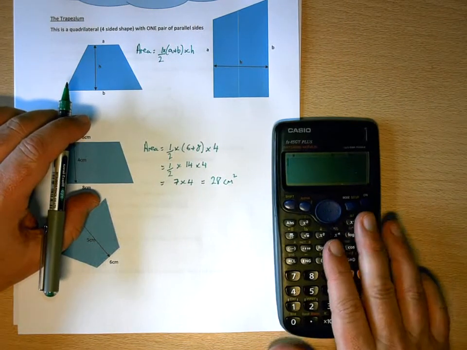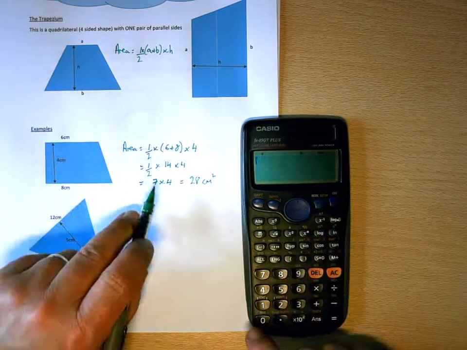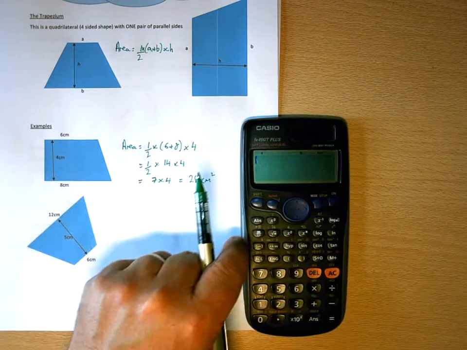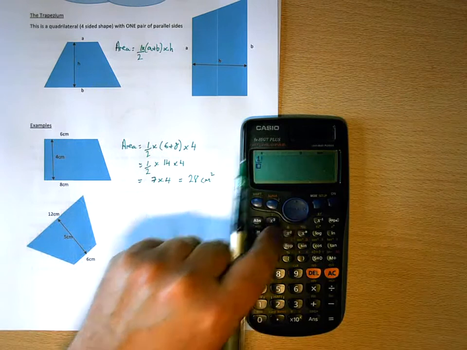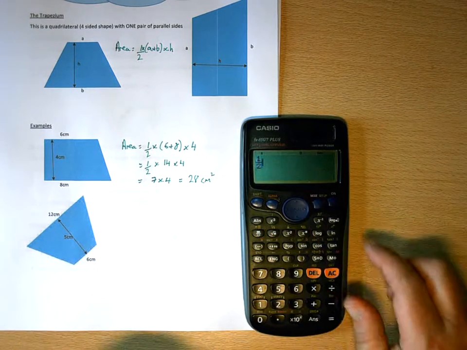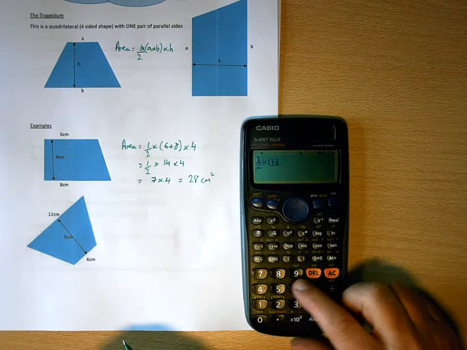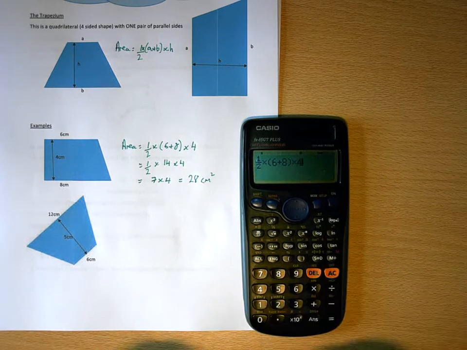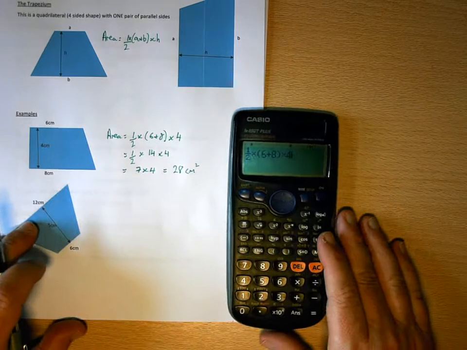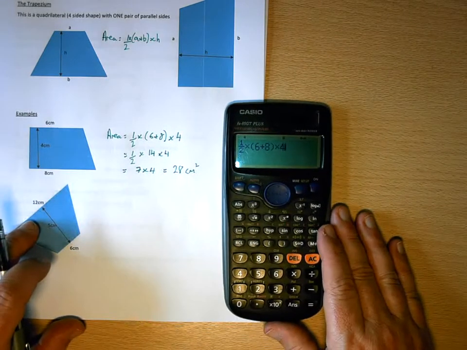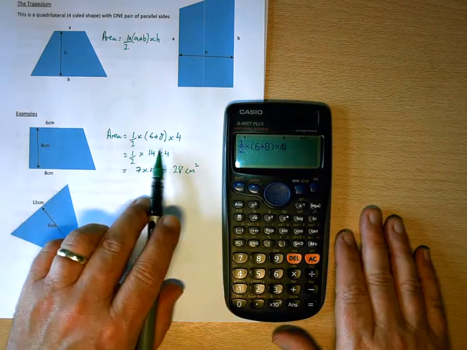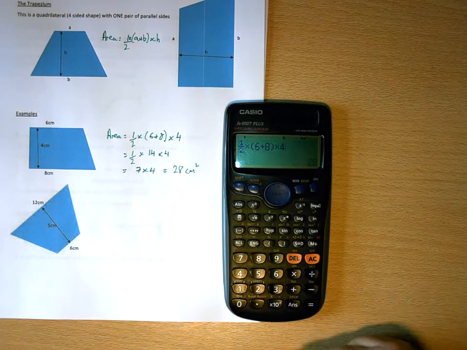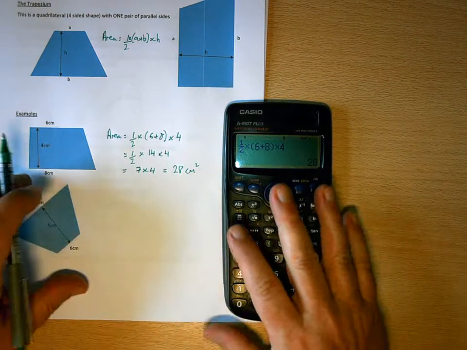If you were able to use your calculator for that, you can type it on your calculator exactly as we've written it there. So you'd start off with a fraction, half times open bracket 6 plus 8 close bracket times 4. As I try to encourage you, write it down as a line of maths and then put it into your calculator in exactly the same way, and you get 28.